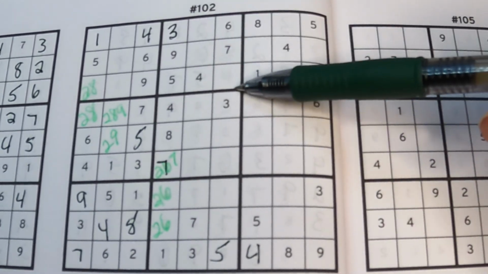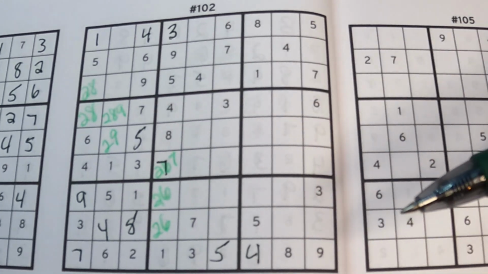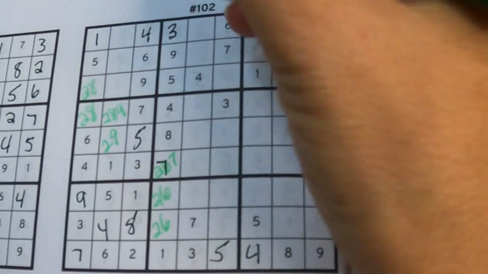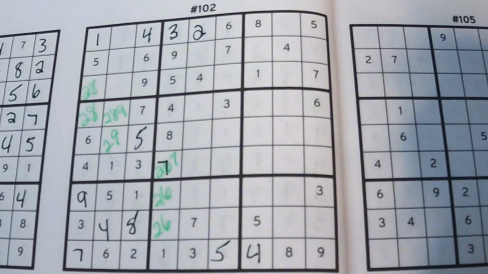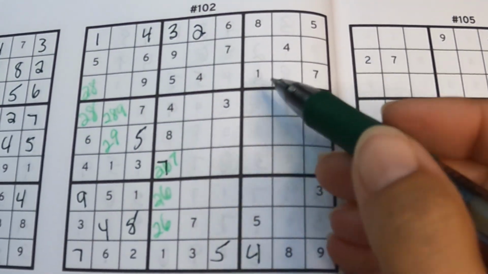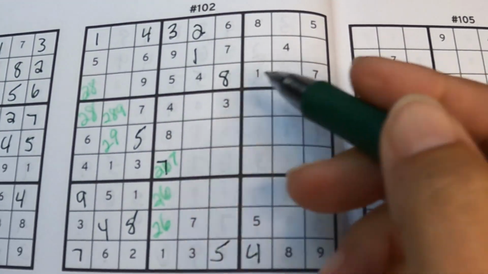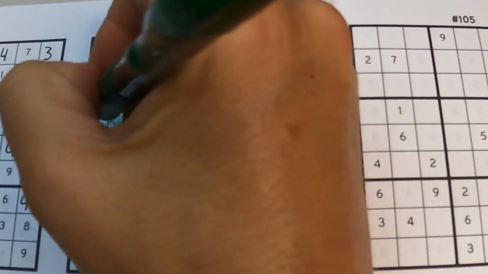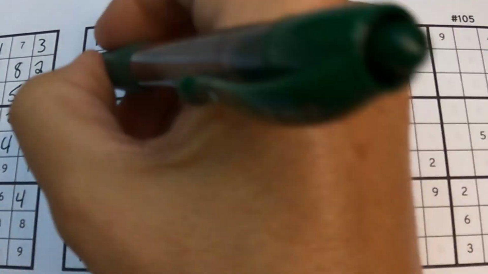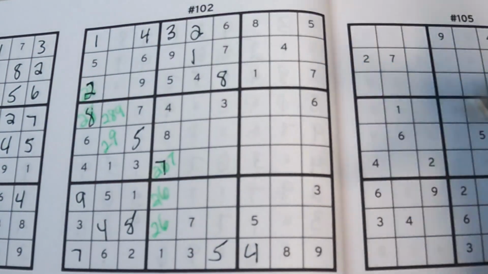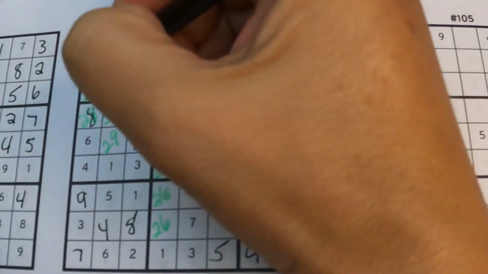For this box now, we're missing 1, 2, and 8. We've got 1 and 8 here, so this is our 2. 1 here, so 8, 1. That 8 makes this our 2, 8. And we can get rid of this 8.